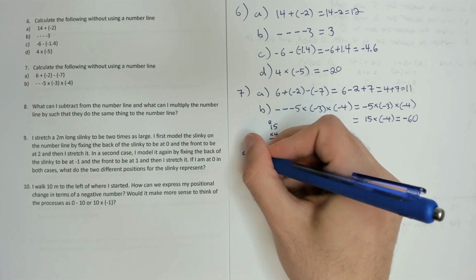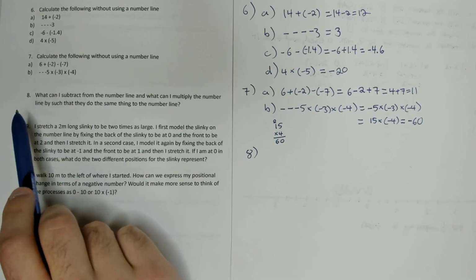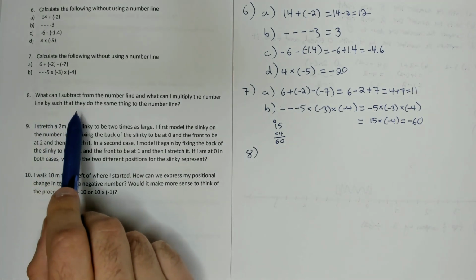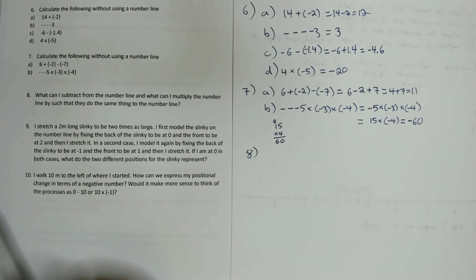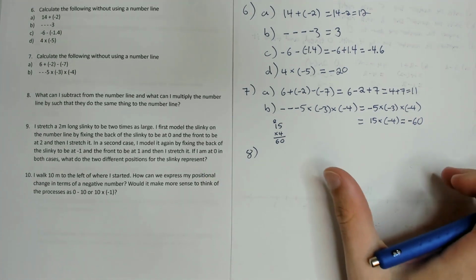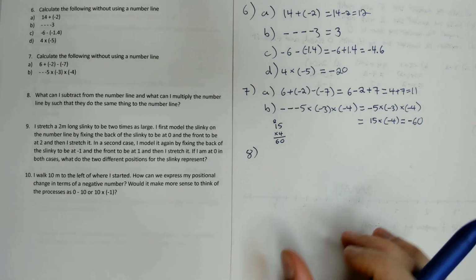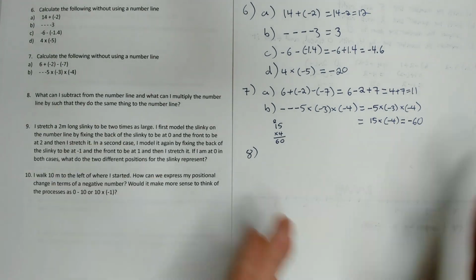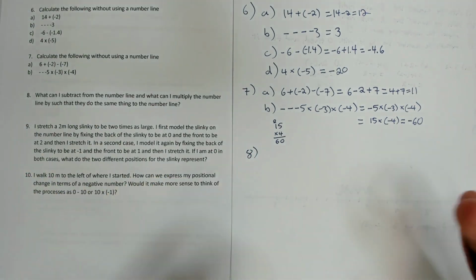All right, moving on to number 8. So number 8 says, what can I subtract from the number line, and what can I multiply the number line by such that they do the exact same thing to the number line? So what does subtraction do to the number line? It shifts it back and forth, right? If we're subtracting a positive number, it shifts it to the left. If we're subtracting a negative number, that's the same as addition, and it shifts it to the right. But the point is it's a shifting, right? So every number gets slid to some different place.